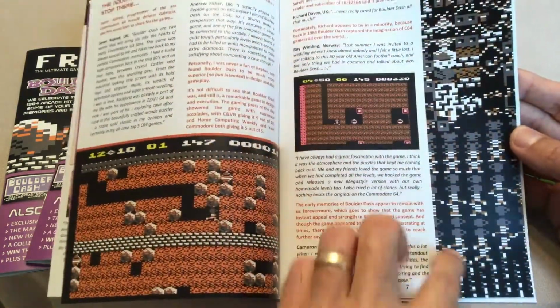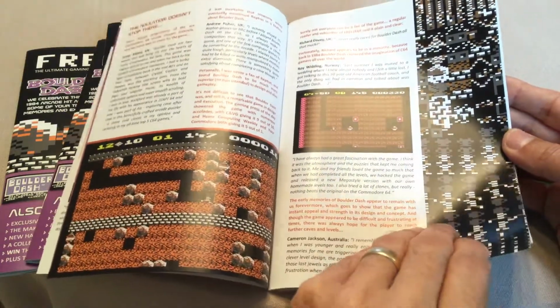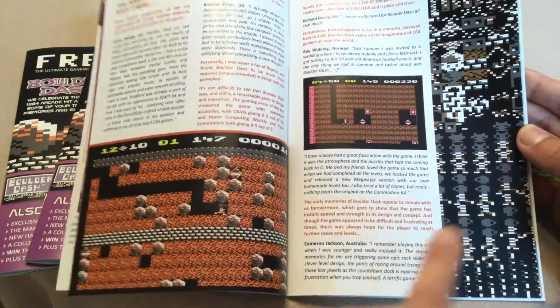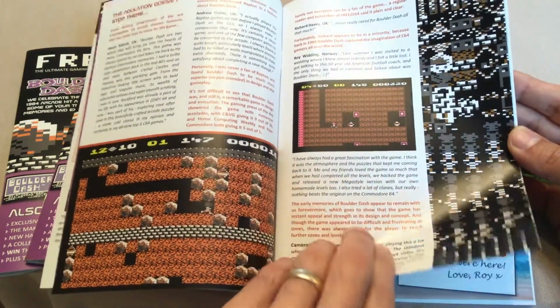And you can see, look, there's all the character set within the game. So the game actually isn't built up of sprites, it's all character set. This is the character set screen grab that I've got there on the side.